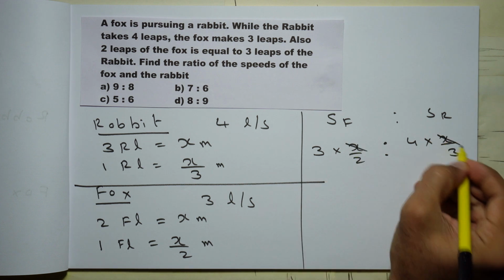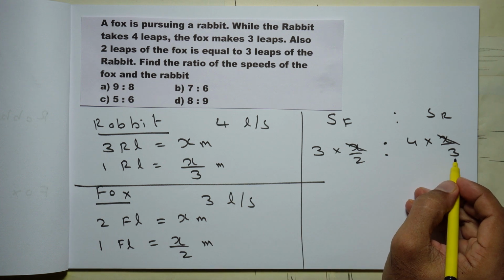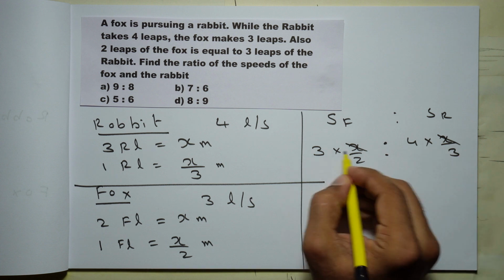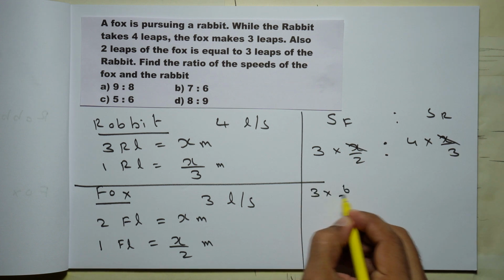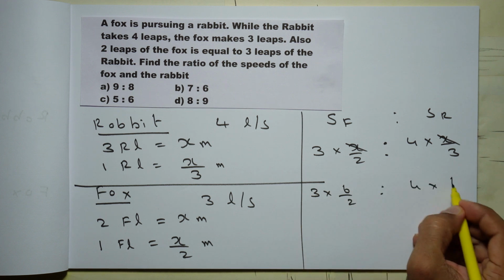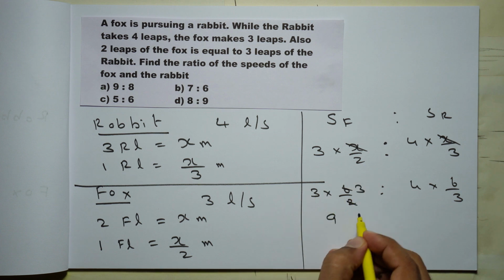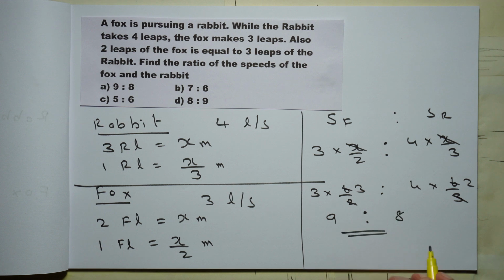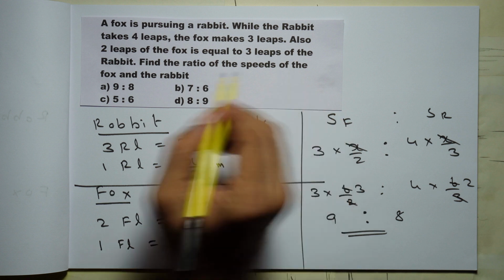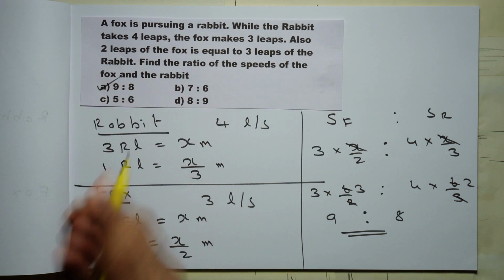Now I'll cancel out x on both sides. Now LCM of 2 and 3 is 6. So I'll multiply throughout by 6, so all the denominators will go off. So I'll just work it out here. 3 into 6 by 2 is to 4 into 6 by 3. So 2 divides 3 times. So 3 into 3, 9. Is to 3 divides 2 times. 4 into 2, 8. So ratio of their speeds will be 9 is to 8. So find the ratio of the speeds of the fox and rabbit. They will be in the ratio 9 is to 8. Option A.